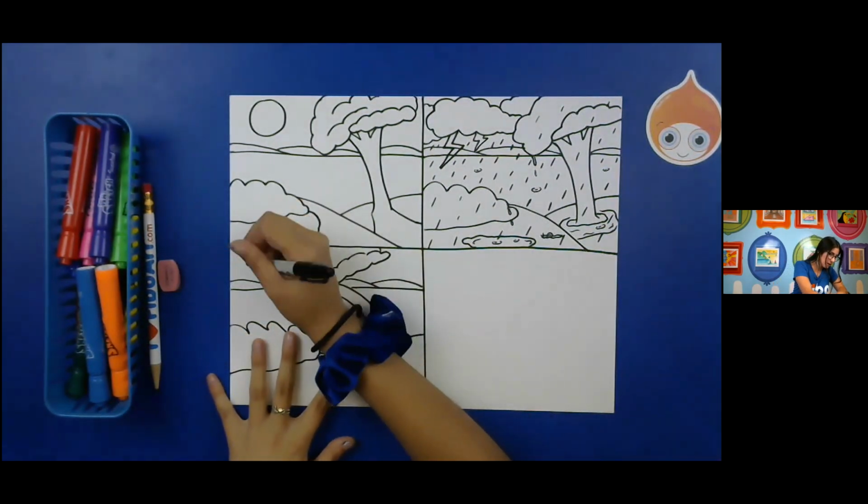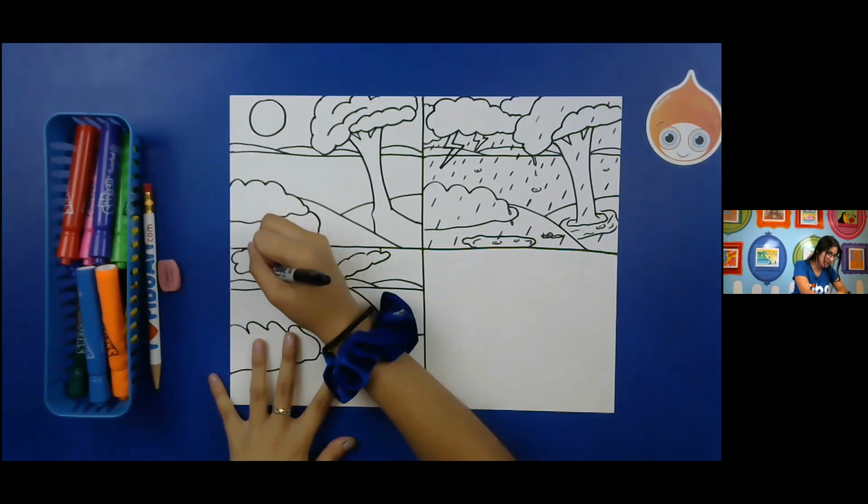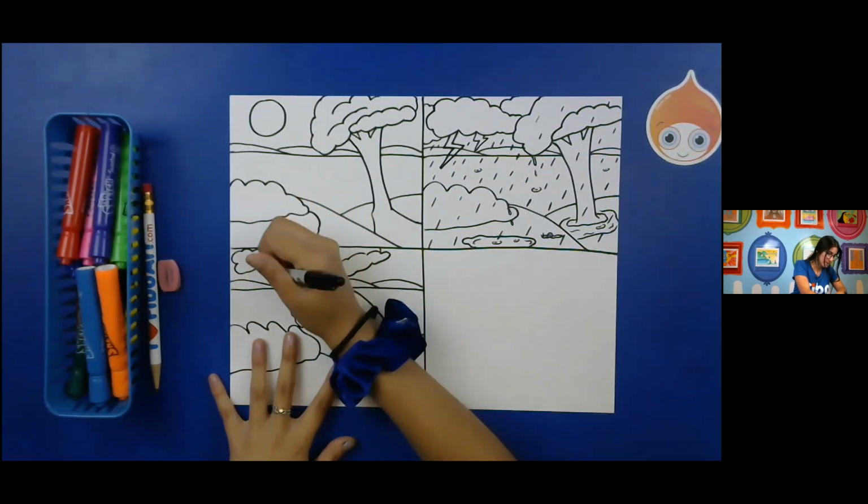Okay, so I'm going to draw some fluffy clouds, not as fluffy or big as my rainy clouds. Again, maybe they're kind of overlapping each other. And then I'm going to have a little piece of my sun kind of peeking through.